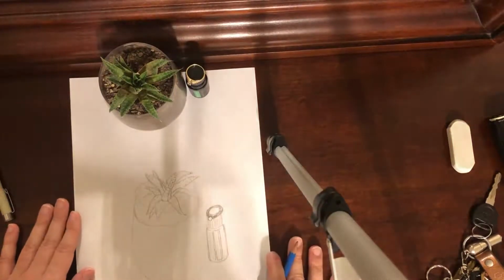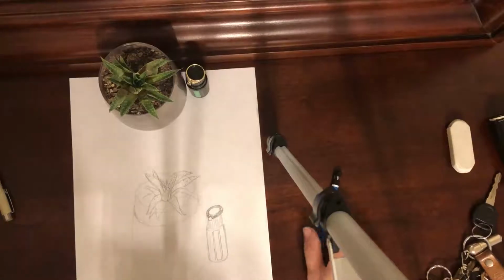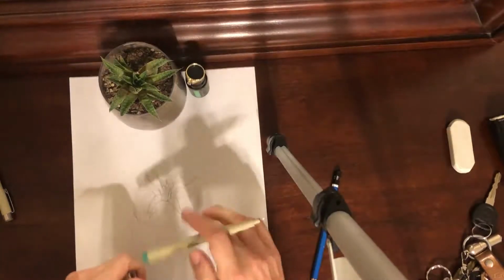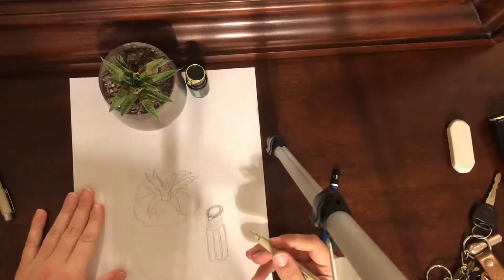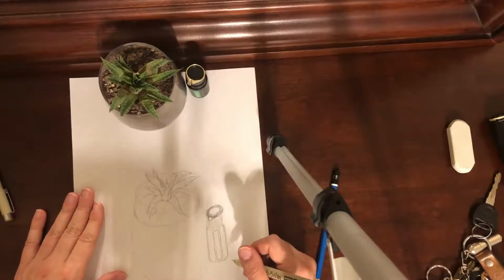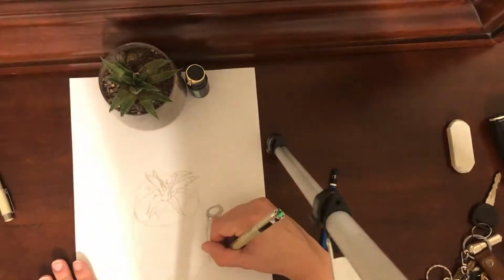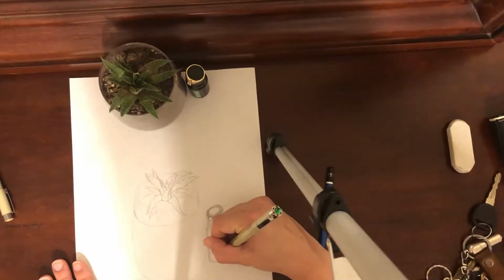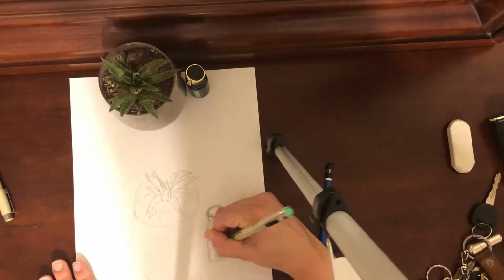Okay. Now I think I'm gonna add color. Color is an element of art. See if I can get this whole word to fit on here. I think I'm gonna run out of space.